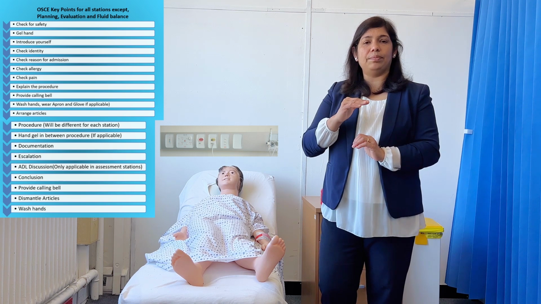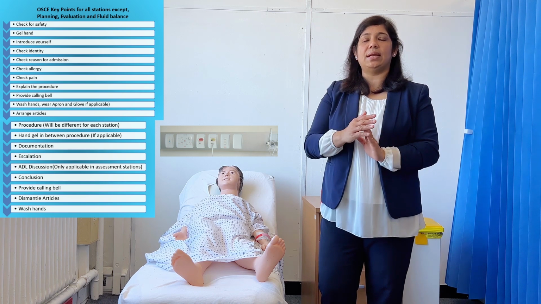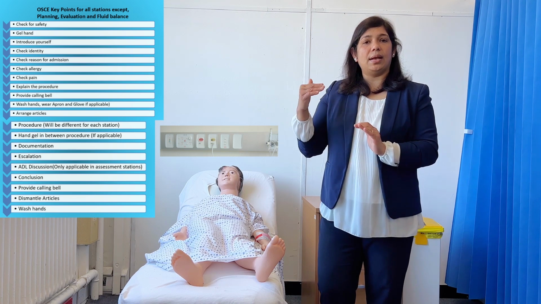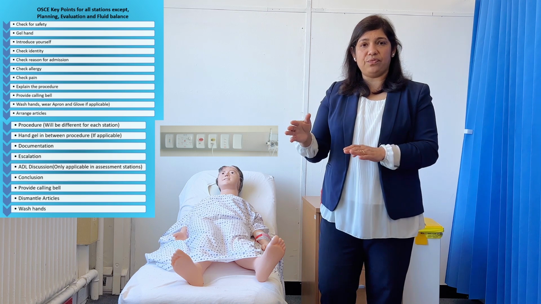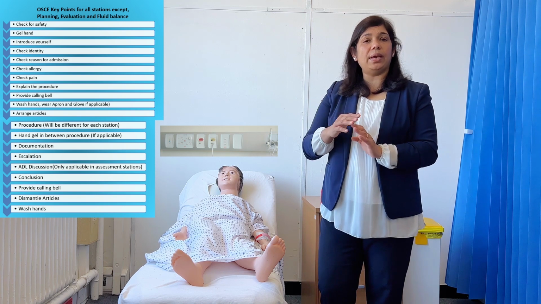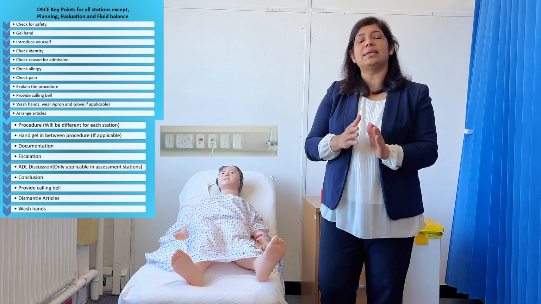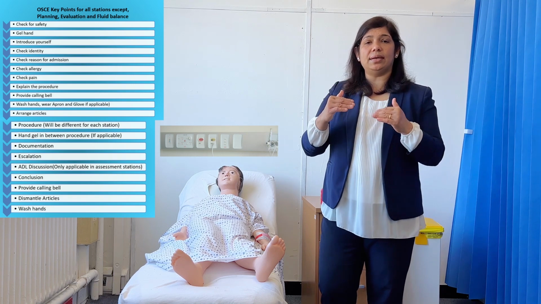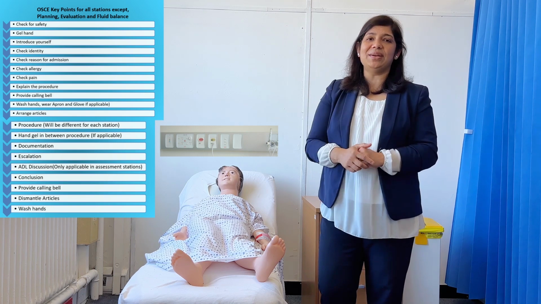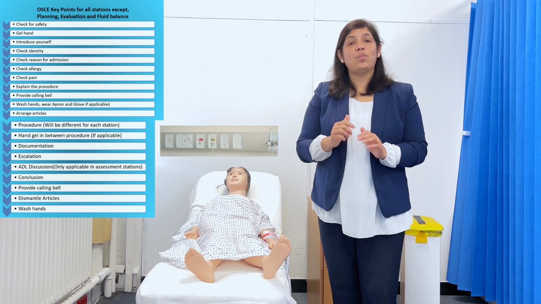That is only applicable in assessment stations. If you are doing other than the assessment station, straight away after the escalation, you go into the conclusion. So conclusion including, you need to check with the patient, are they comfortable? Is there any concern of the patient? You need to clarify any concerns to the patients. Then providing the calling bell, dismantle the articles and wash hands. So these are the main key points you need to focus throughout your OSCE stations. Now we can go through each key point one by one.